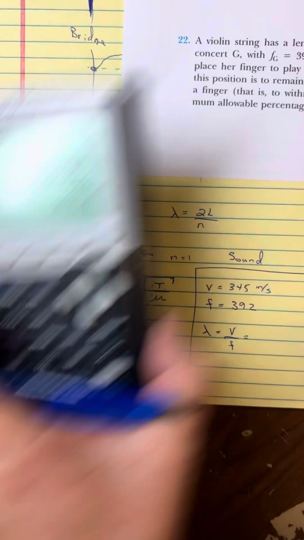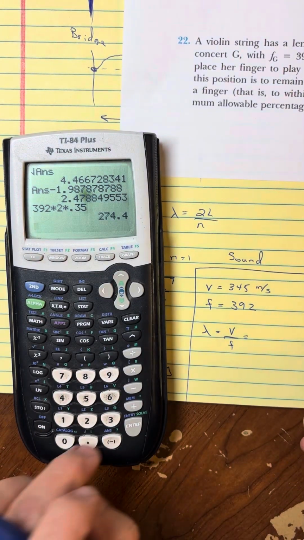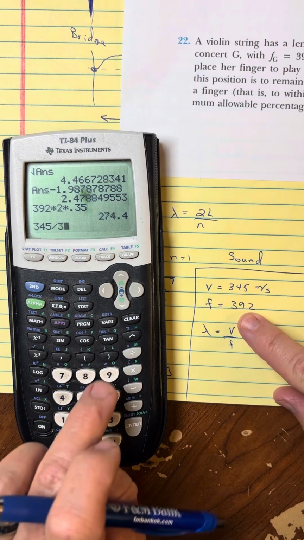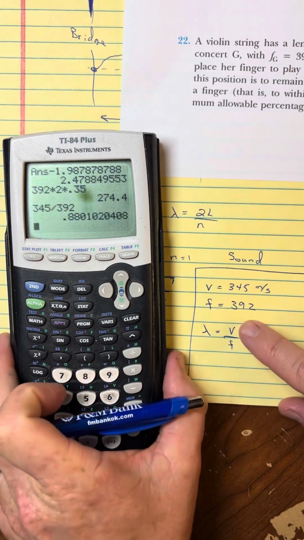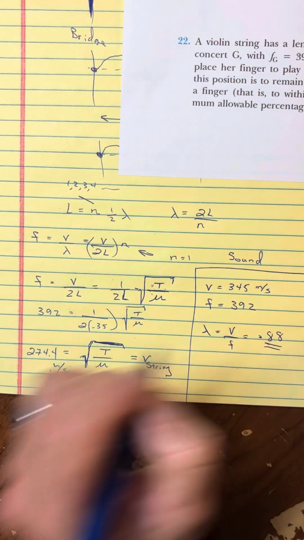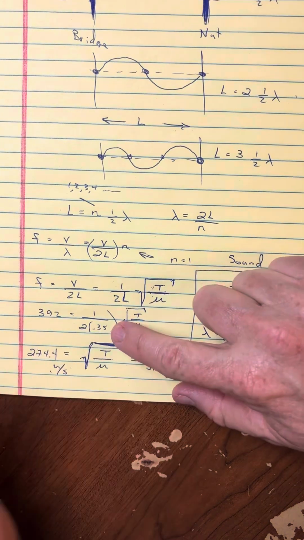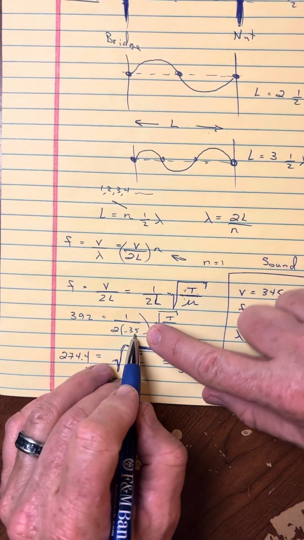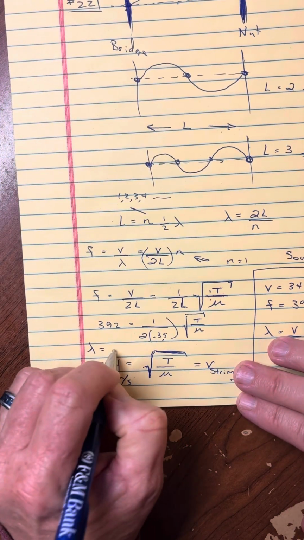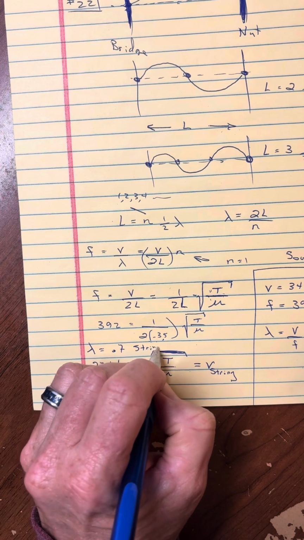And so if I go to calculate the wavelength of the sound waves, I would go 345 and divide it by 392, coming up with 0.88 for the wavelength. Whereas you can see here, if this is the length of the string, if you double it, you get 0.7. So on the string, the wavelength is 0.7 for the string.